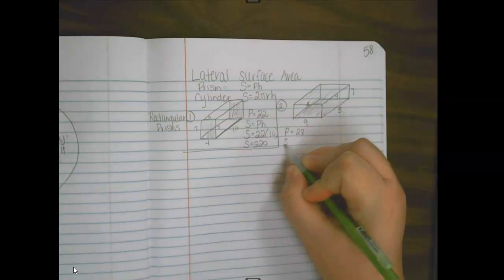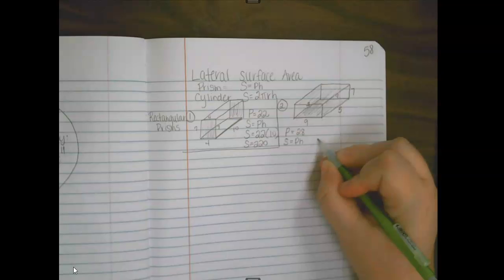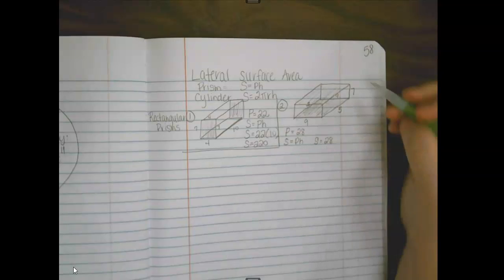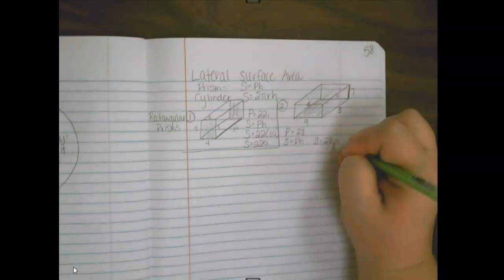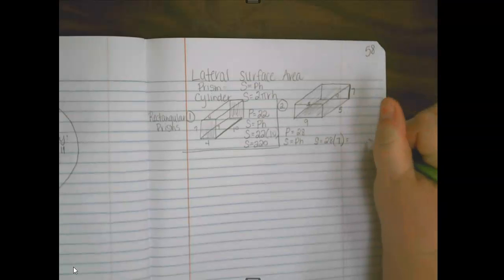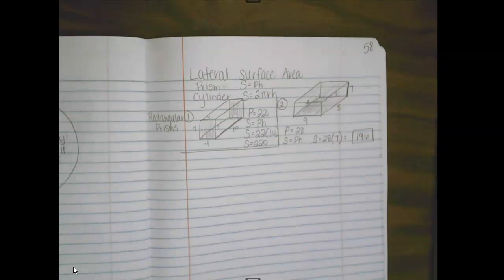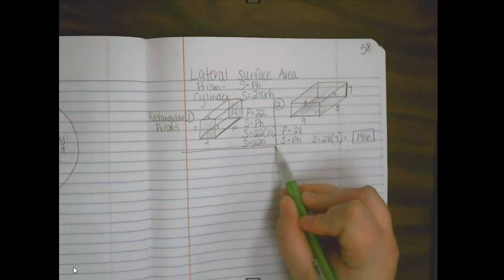Go back to our formula, S equals PH. My perimeter was 28. My height connects those two, which is 7. 28 times 7, 196. All right, so that's rectangular.